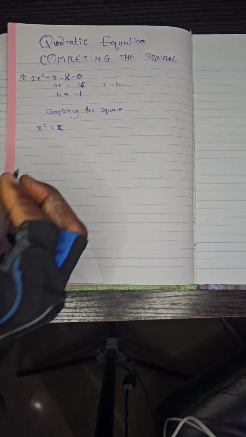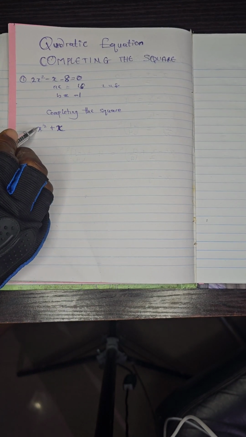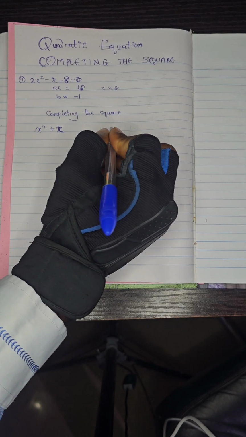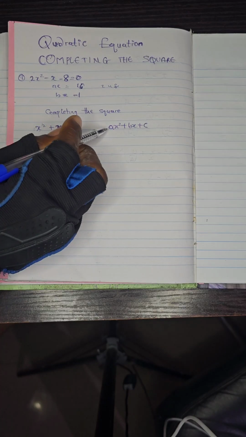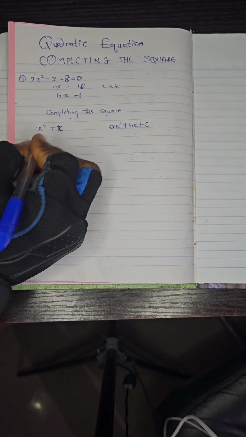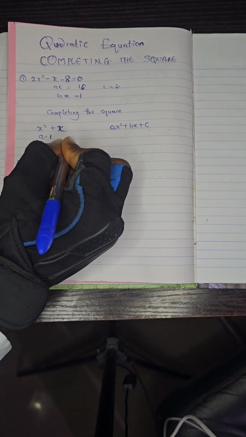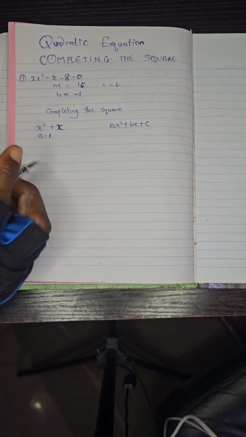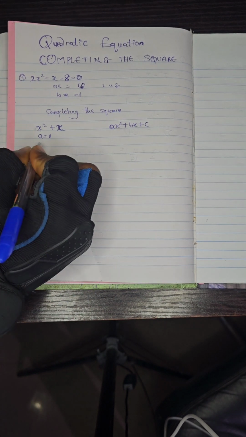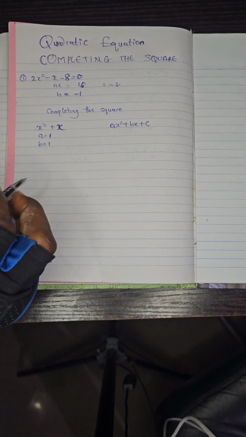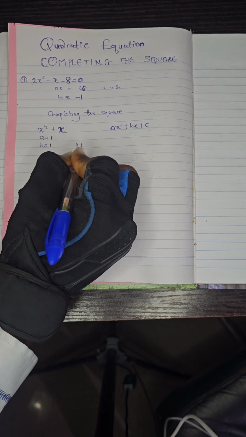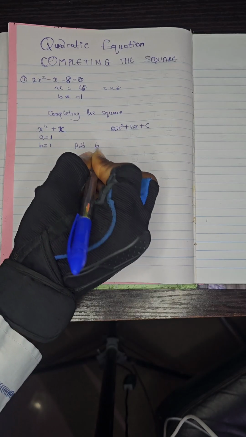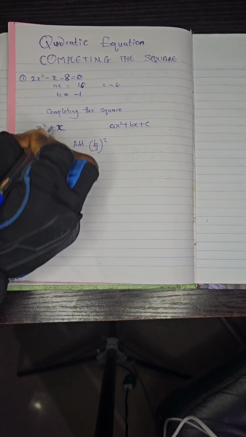Now, the formula I will give you is a note. Make sure that the coefficient of x squared, which is a, remember our general formula ax squared plus bx plus c, make sure that a is equal to 1 before you solve. So in this case, a is 1 already, so we can solve. Our b is 1 in this case. So what you're going to add is b over 2 all squared to the equation. Once you add it, you make the equation a perfect square.